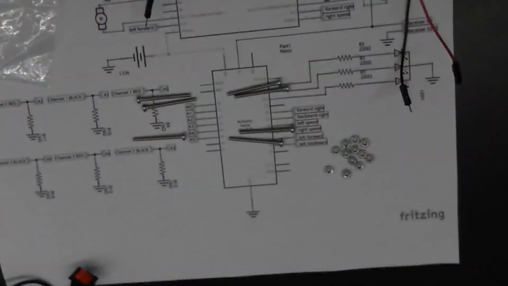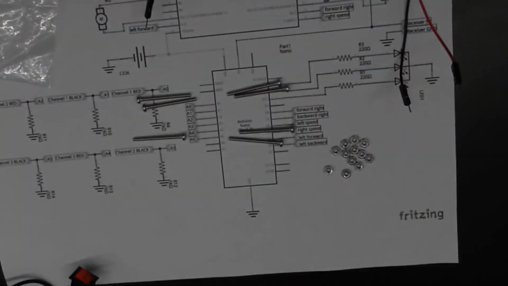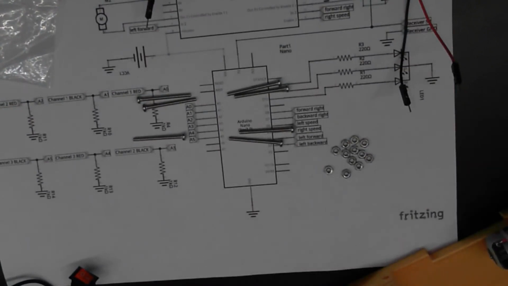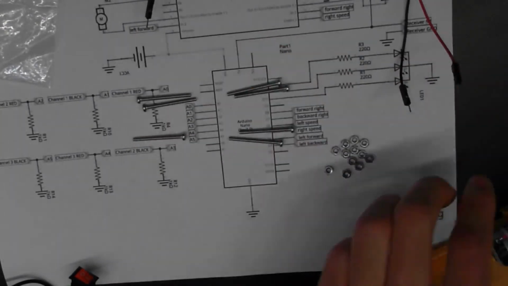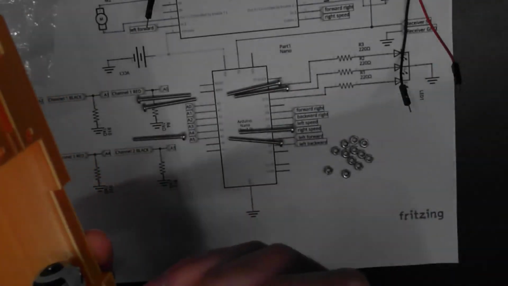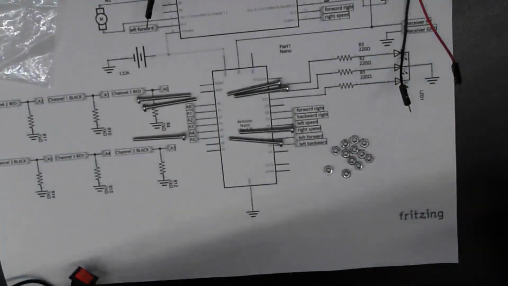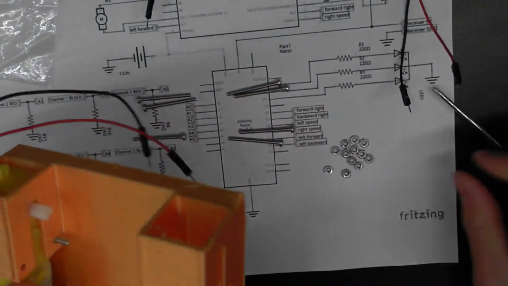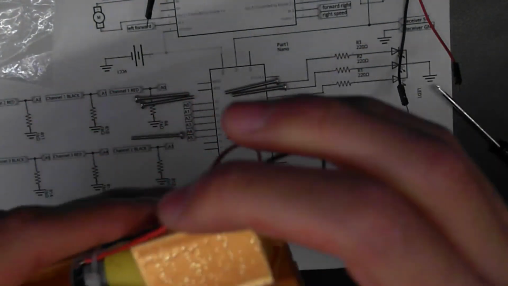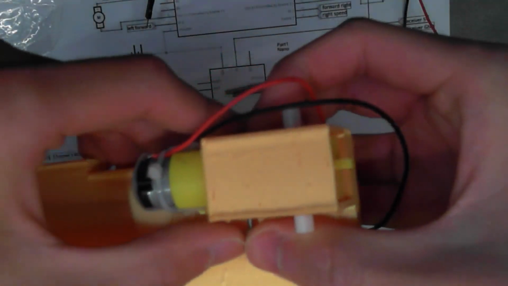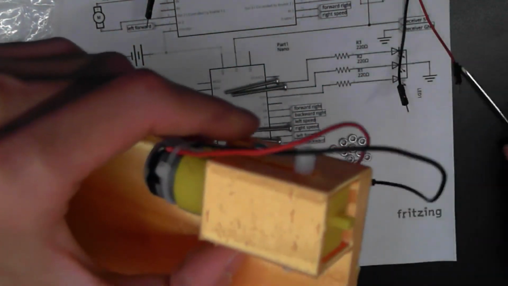And in your bag of parts, I believe the remote controller came with a screwdriver, so you could use that to secure it in. It should be this black one right here. Alright, yeah, that one works. So, grab a nut and hold it in place, then screw it in.